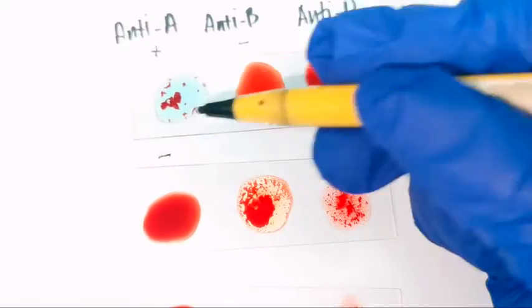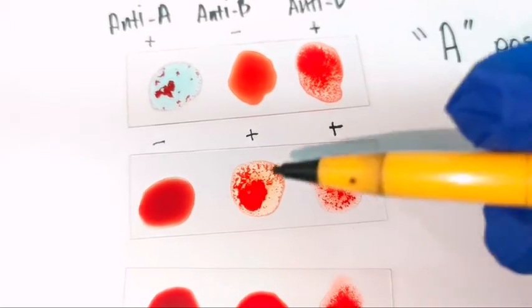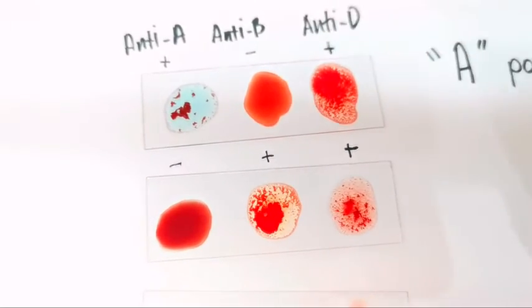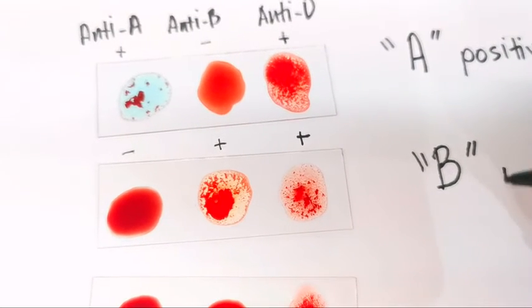In the second slide there is clumping on the drop of blood with anti-B and anti-D, and no agglutination in the blood with anti-A. Therefore the blood type is B positive.